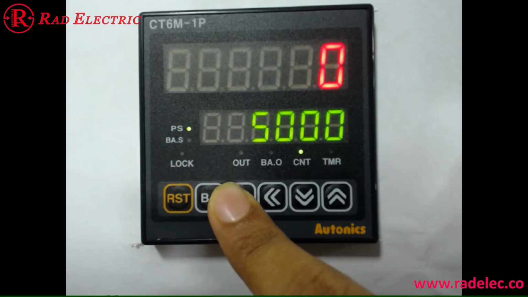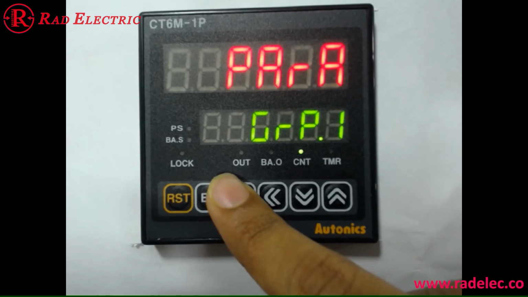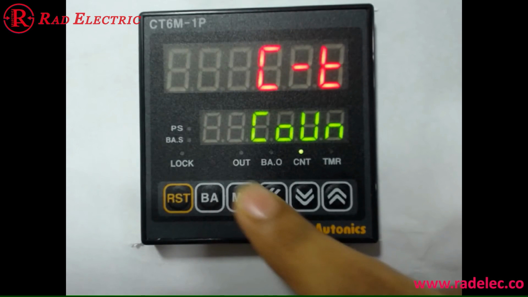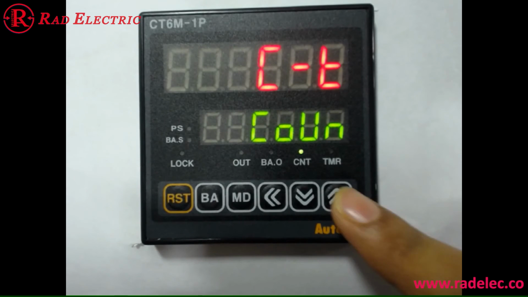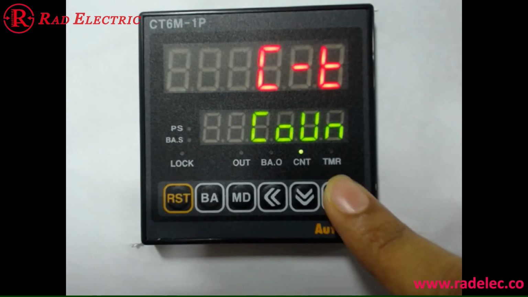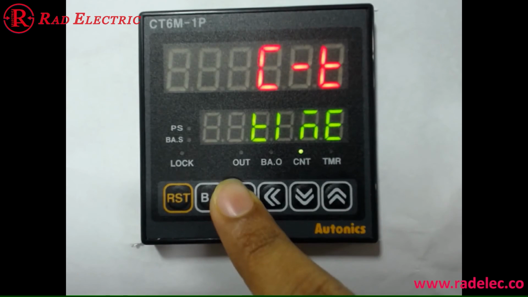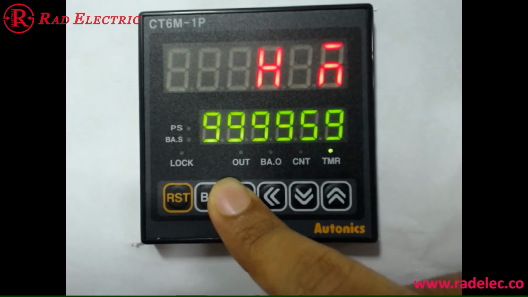Then again press MD button for 3 seconds. Now if you want to go in timer settings, then again single press MD button. Then first option will be C-T. By up down arrow keys we can change the counter mode to timer mode. Then single press MD button.